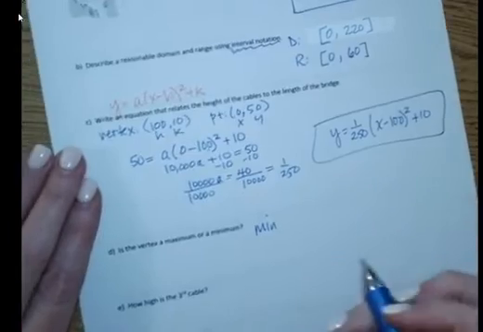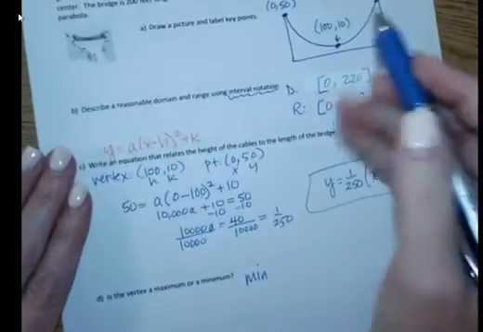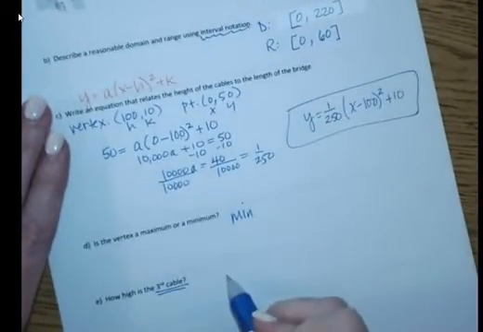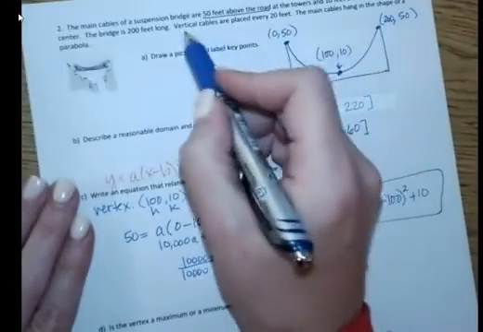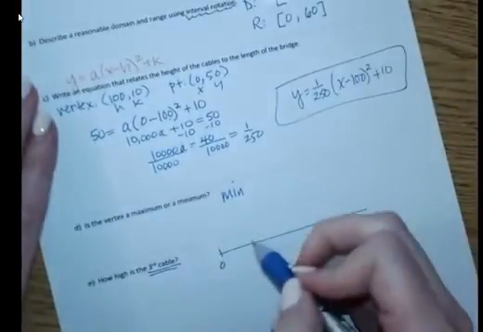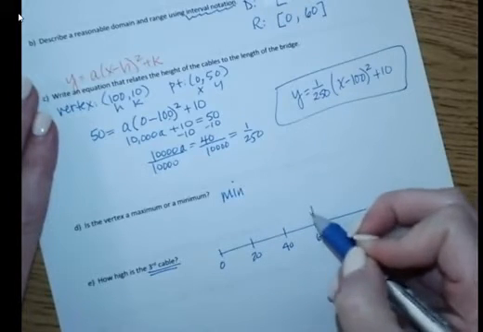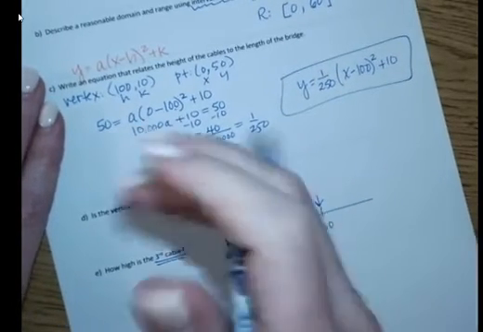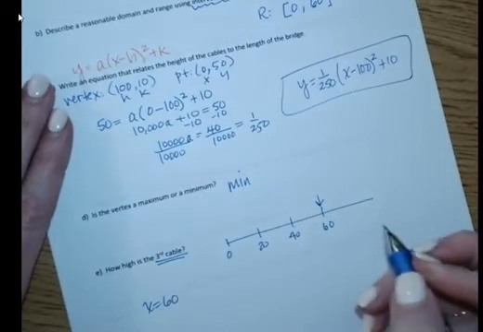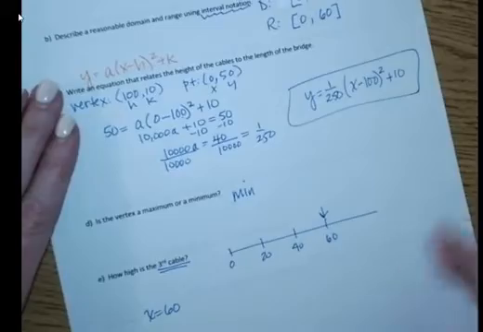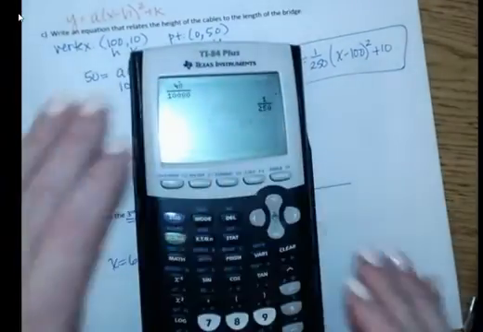Then it says part E, how high is the third cable? Okay, well the third cable, let's think on our x-axis. If it starts at 0, it says the cables up here are every 20 feet. So the first cable's at 20, second cable's at 40, third cable's at 60. So my x value is 60. That means I need to find out where x is 60, what is my y value? So let's put this in our calculator instead of doing it algebraically. Let's put it in our calculator and find out.